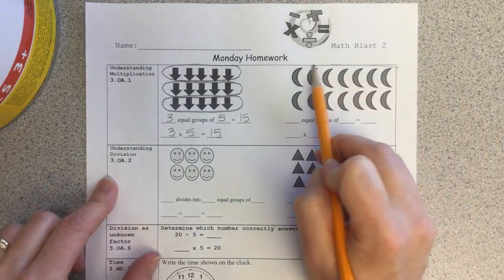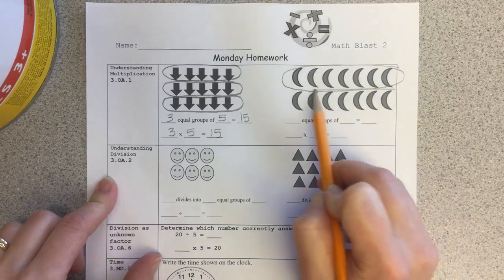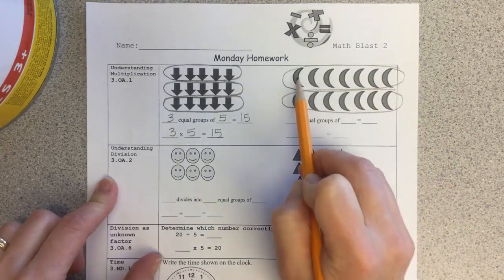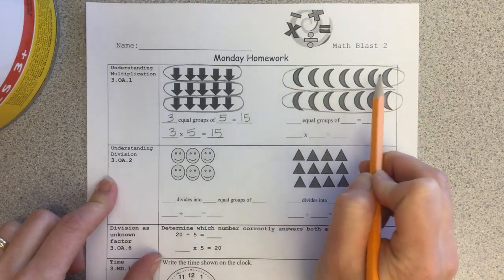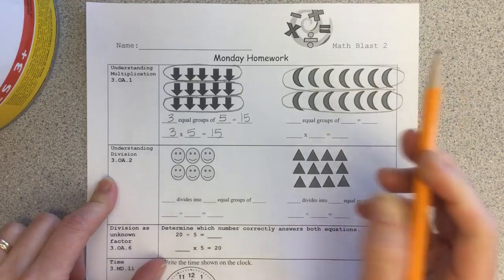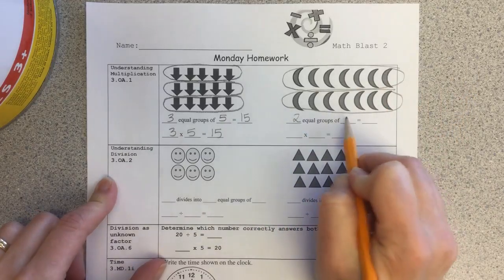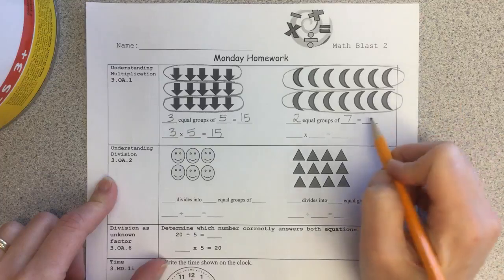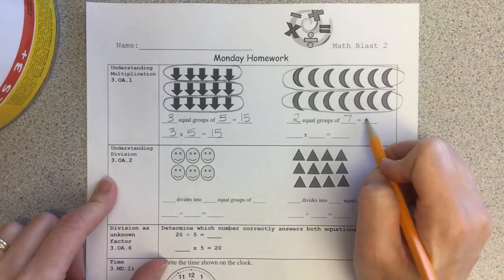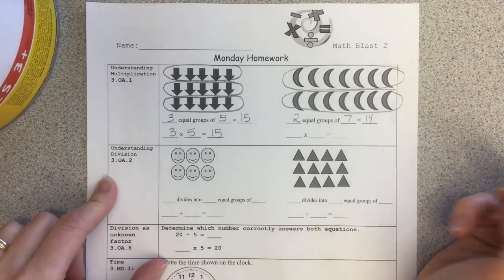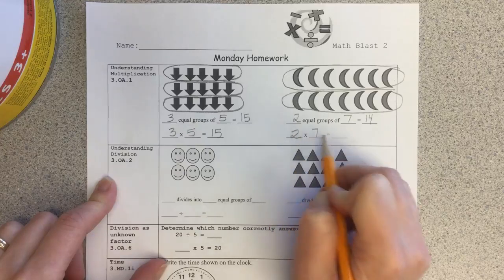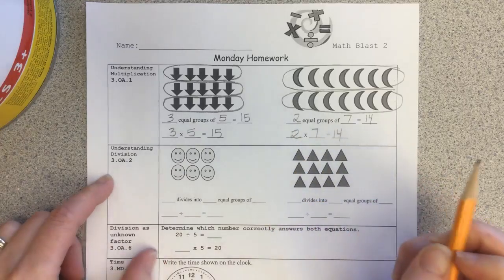In this array, I have 1, 2 groups, and there are 1, 2, 3, 4, 5, 6, 7 items in each group. So 2 equal groups of 7 is 7 plus 7 is 14. 2 times 7 equals 14.